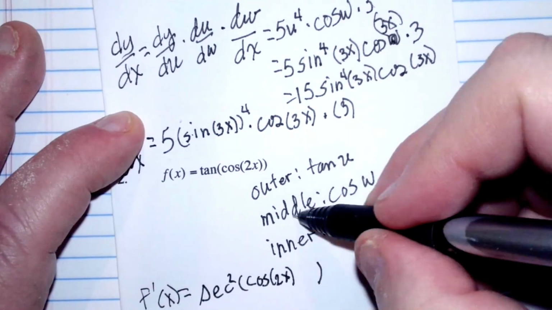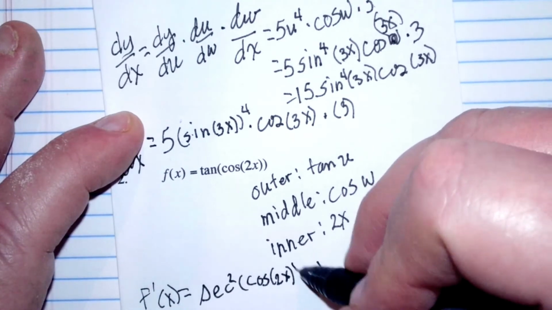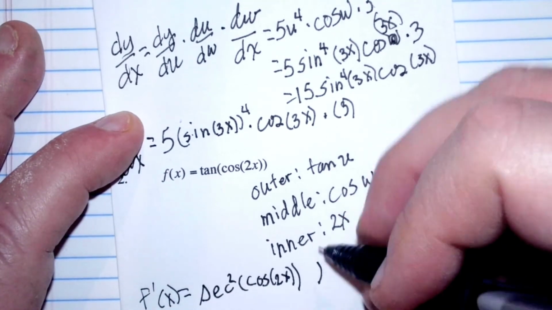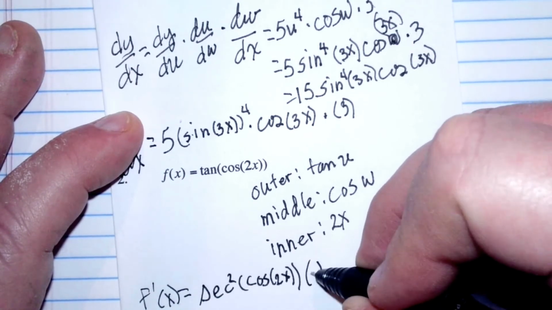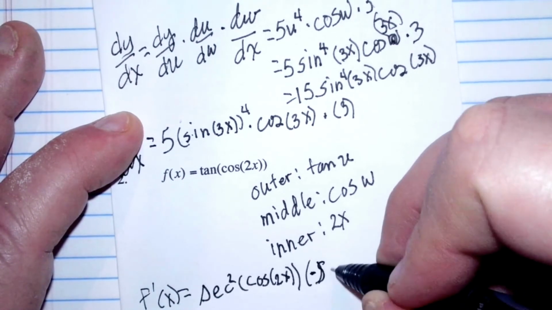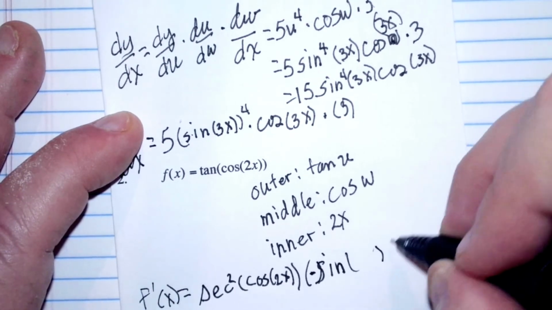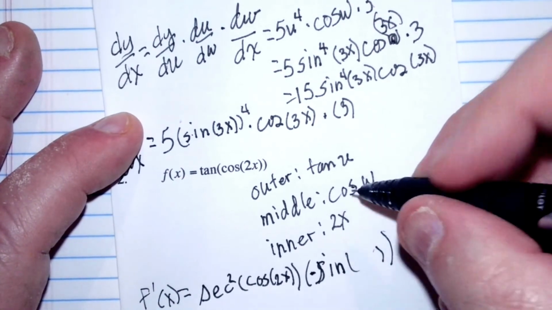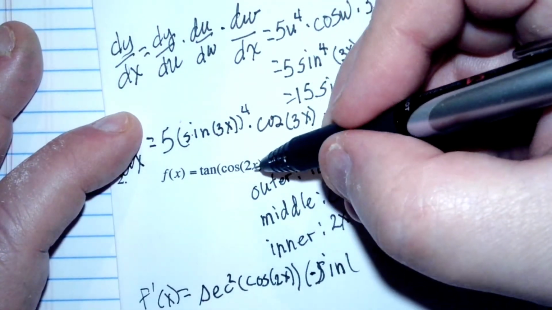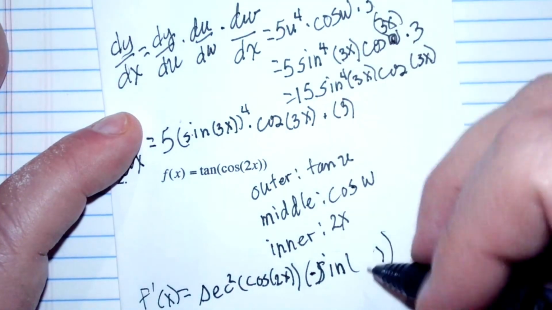Now we move on to the middle level function, the cosine. Well, the derivative of the cosine is negative sine. Negative sine of what? Well, we differentiated the cosine. We do not want to differentiate its inner function just yet. We'll leave that alone.